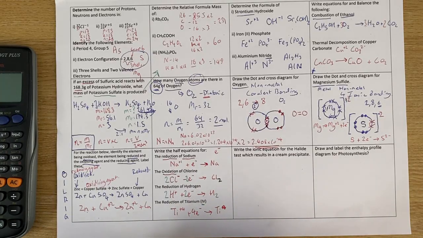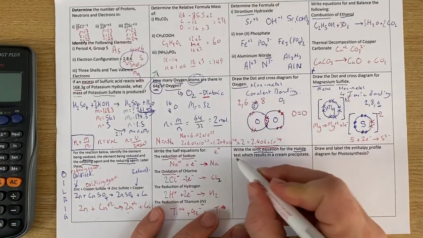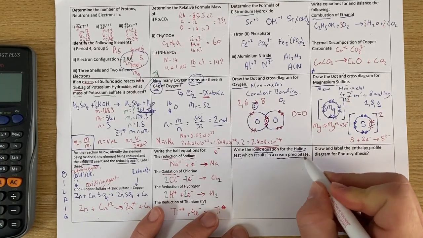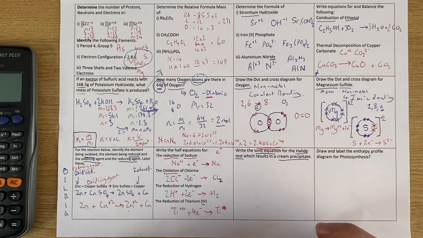The next skill is ionic equations. Here we're dealing with: write the ionic equation for the halide test which results in a cream precipitate. Testing for ions is covered in paper 2 and in C8.